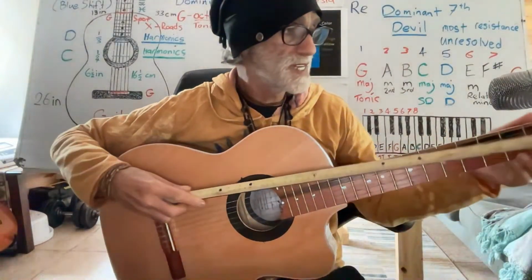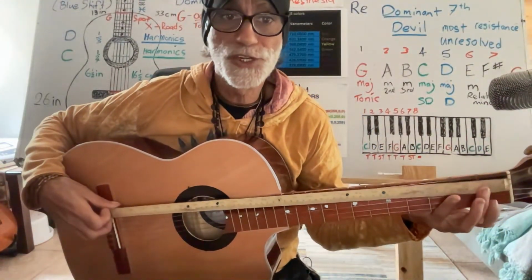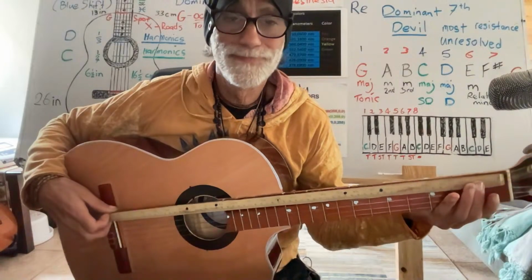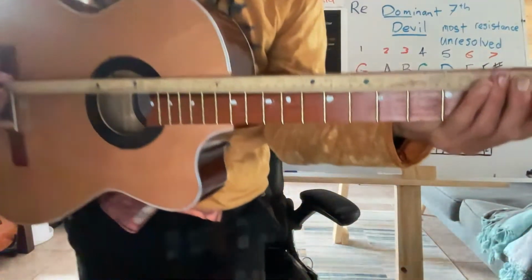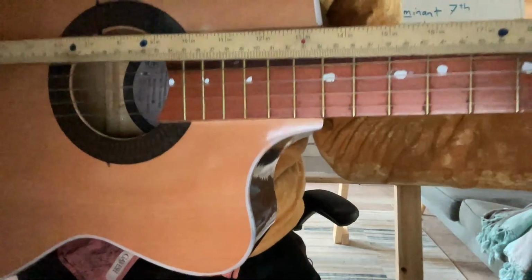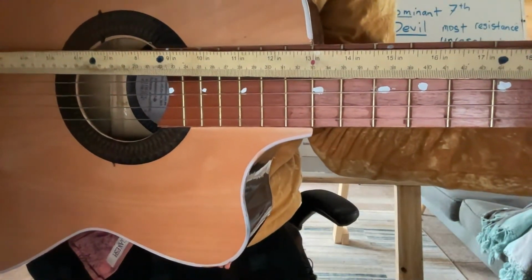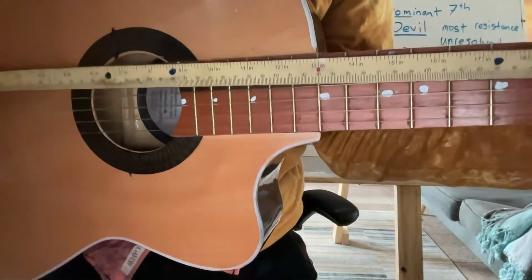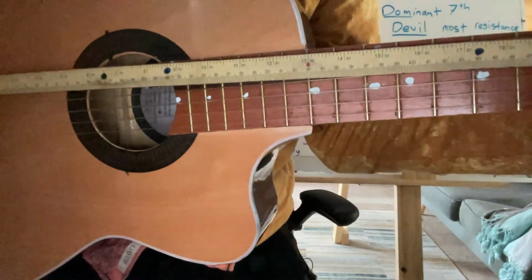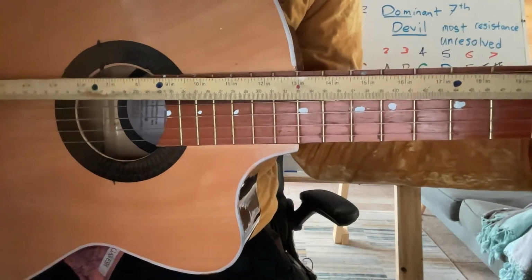That the length of a guitar string is 26 inches. And the middle of the guitar string is 13 inches. Right there. Which is, as you can see, 33 centimeters.